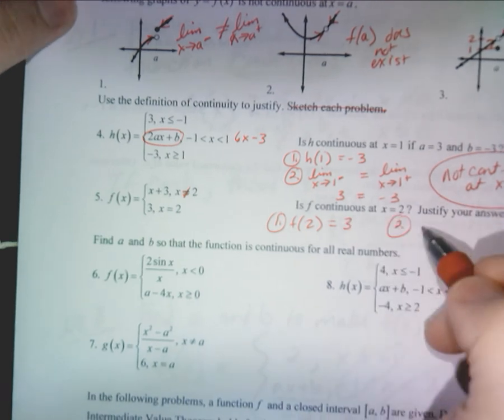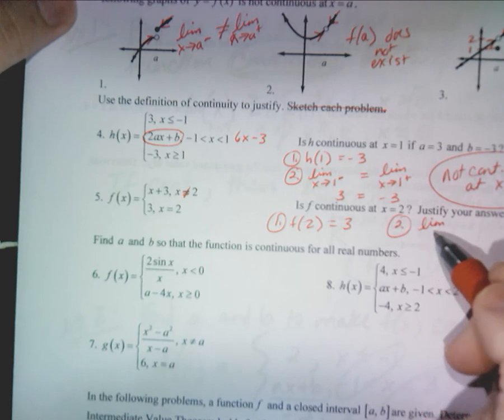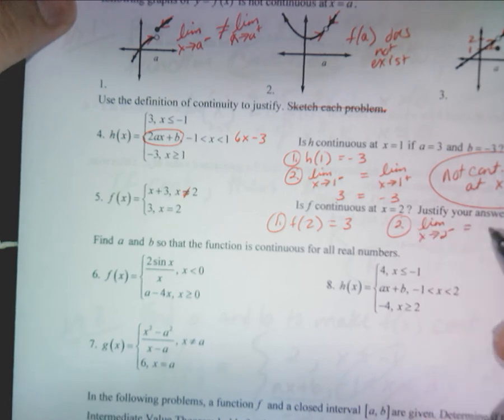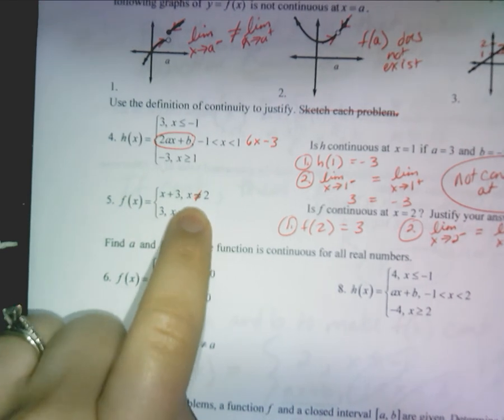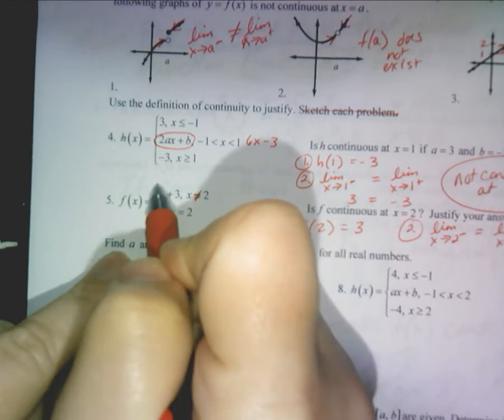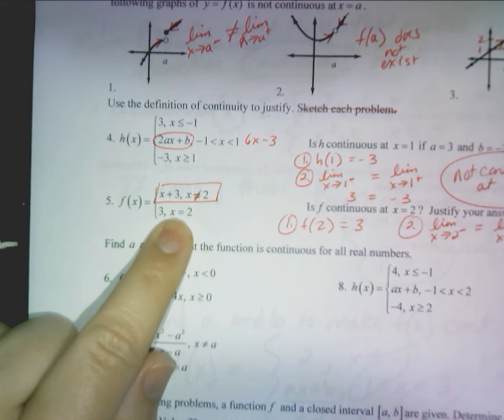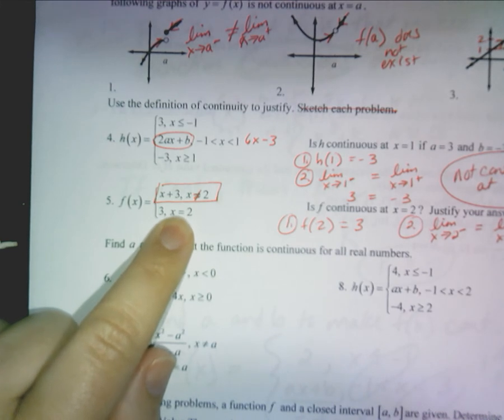Step number 2. As I approach 2 from the left and I approach 2 from the right, do I get out the same answer? Now, again, we just talked about this. With a not equals, this piece right here is your left and your right. Plug in a 2 right now.